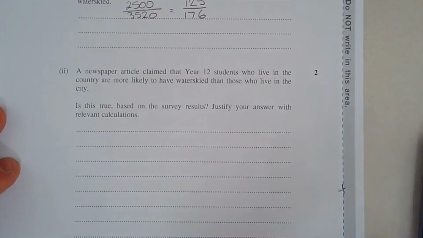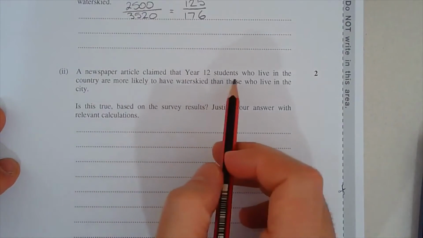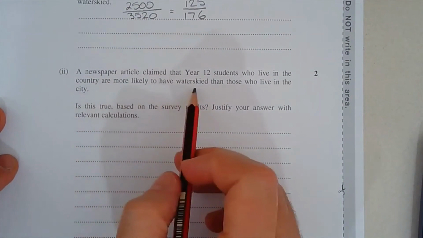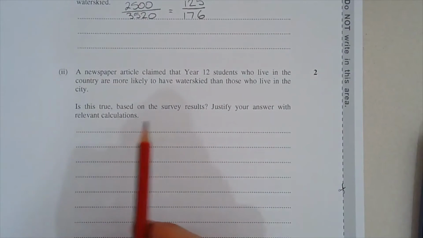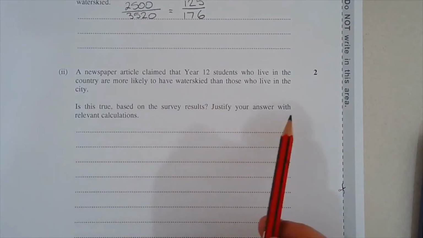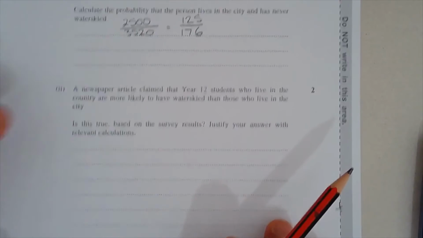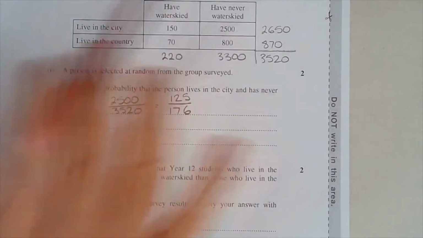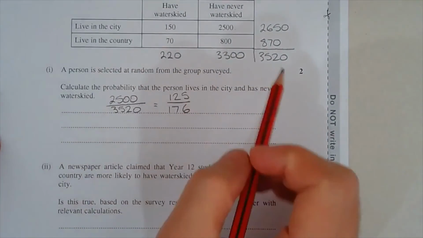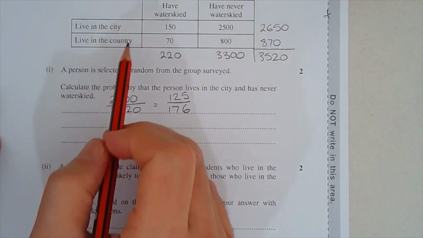Part 2. A newspaper article claimed that Year 12 students who live in the country are more likely to have water skied than those who live in the city. Is this true based on the survey results? Justify your answer with relevant calculations. So what we need to do is compare two subgroups, or the two groups that make up this survey, this sample. So we have the city group and we have the country group.